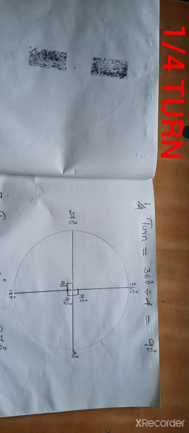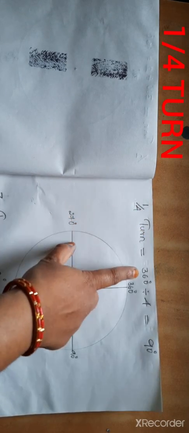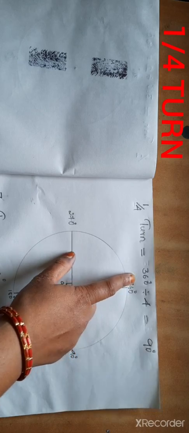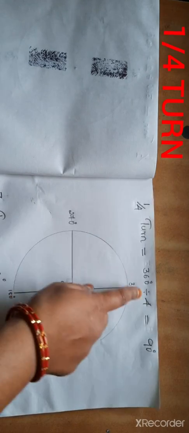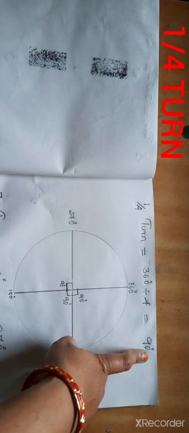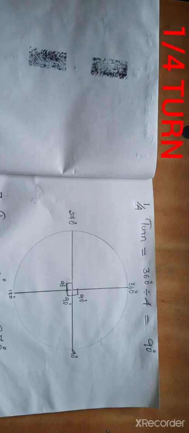Now children, let us try to understand what is 1/4 turn. 1/4 turn: we take 360 degrees and divide it into 4 equal parts. Here one part will be equal to 90 degrees. So 1/4 turn is equal to 90 degrees.